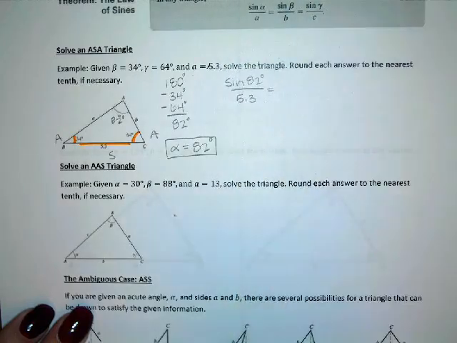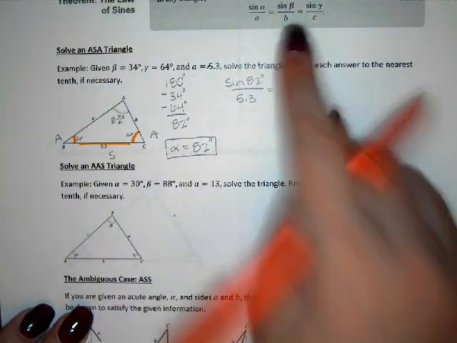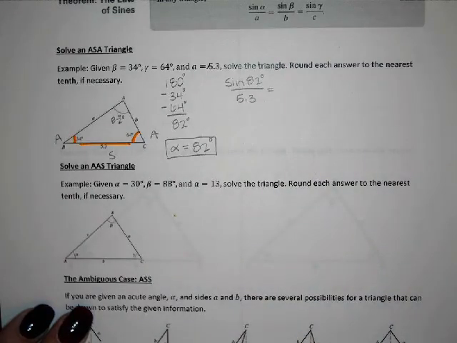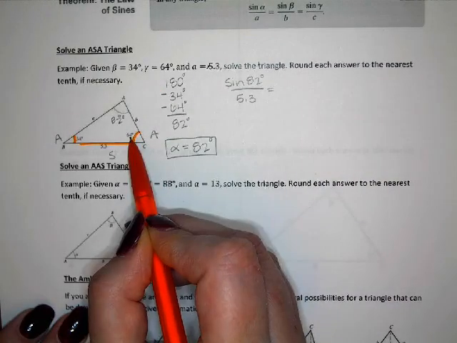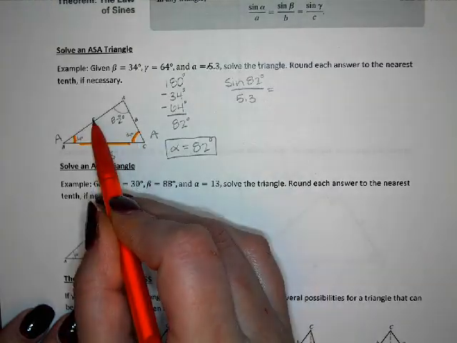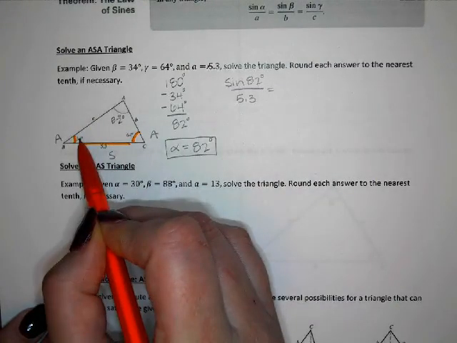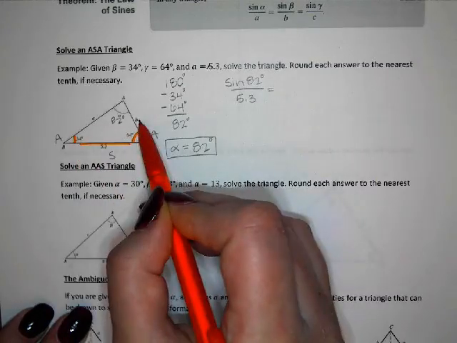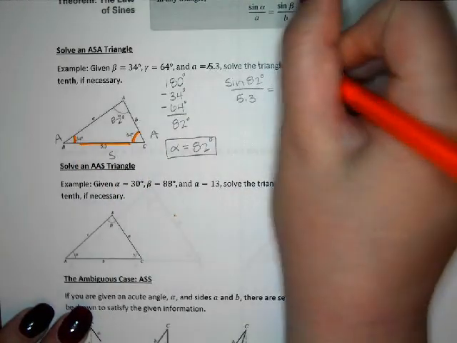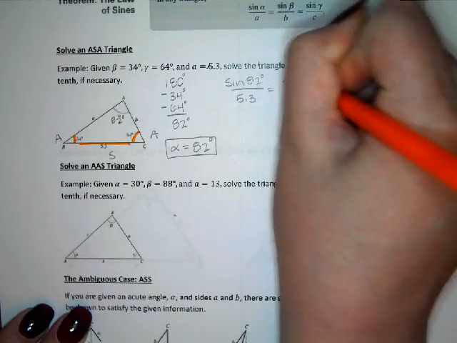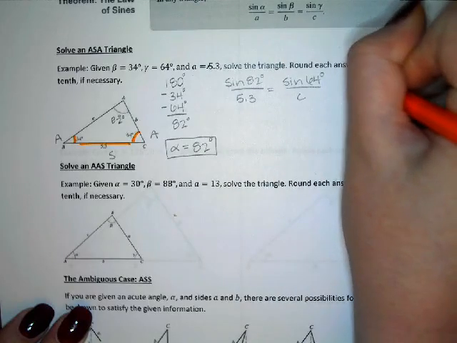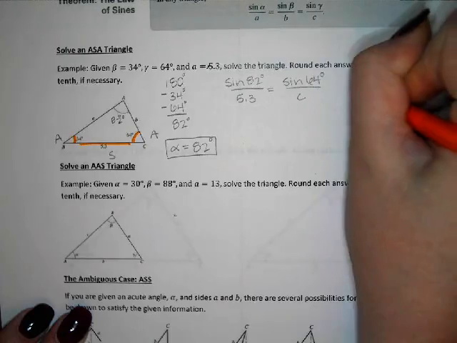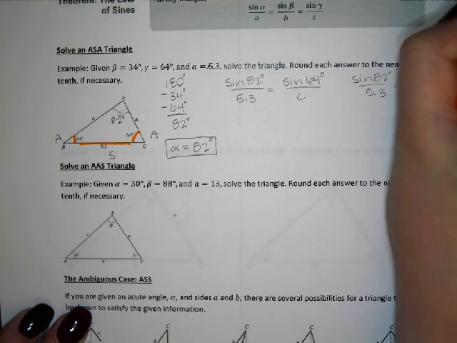And then I'm going to set that equal to another ratio, and it's going to be one piece of information that I do have and one piece of information that I'm trying to solve for. The information that I do have is the angle 64 degrees. What I'm trying to solve for is side C. The information that I do have is 34 degrees. What I'm trying to solve for is side B. So I'm actually going to have to do this problem twice. Equals sine 64 over C, and then I'm going to set this up again. Sine of 82 degrees over 5.3 equals sine of 34 degrees over B.